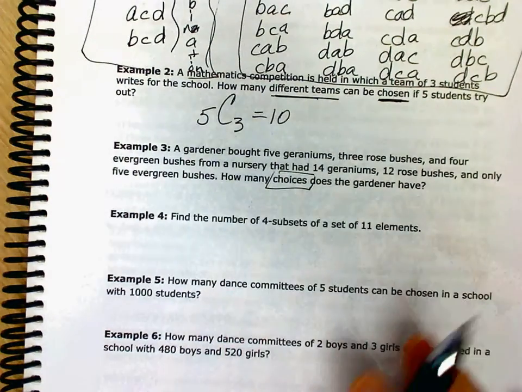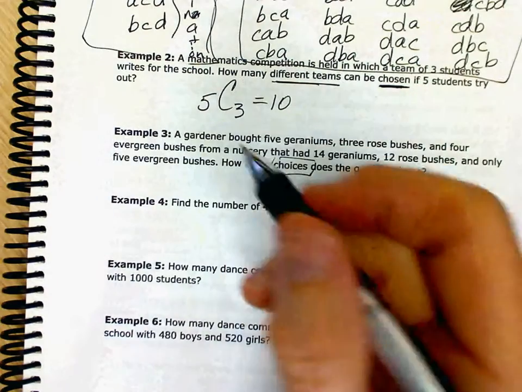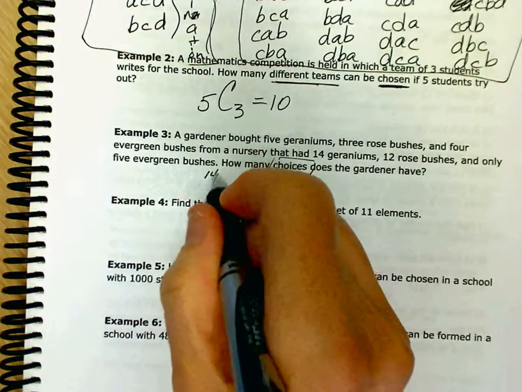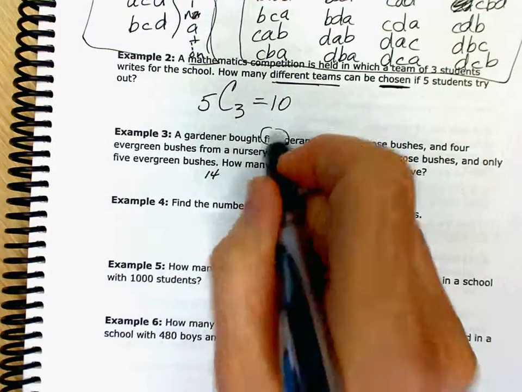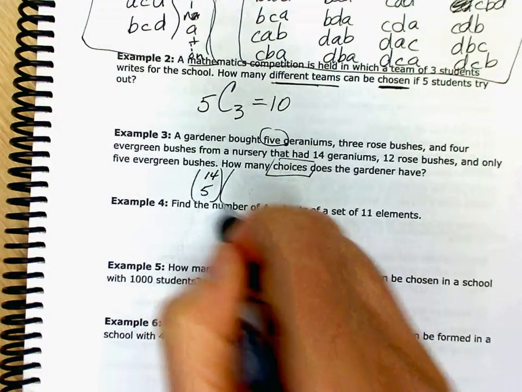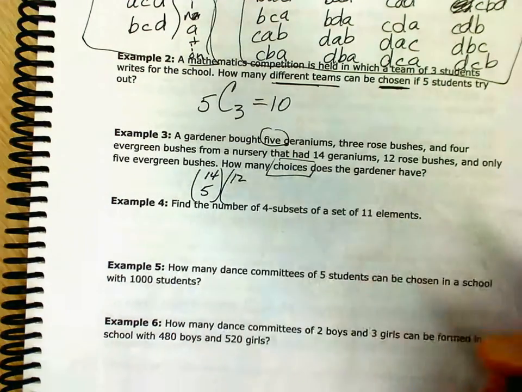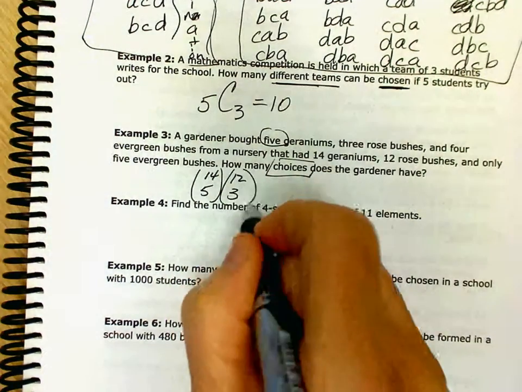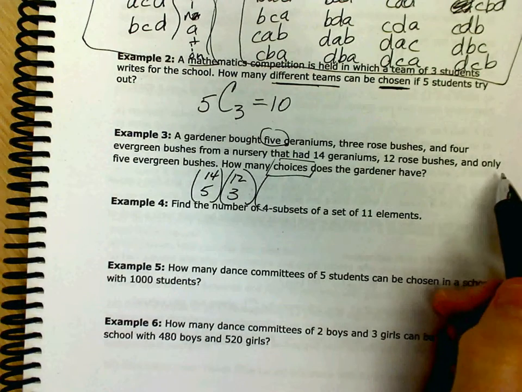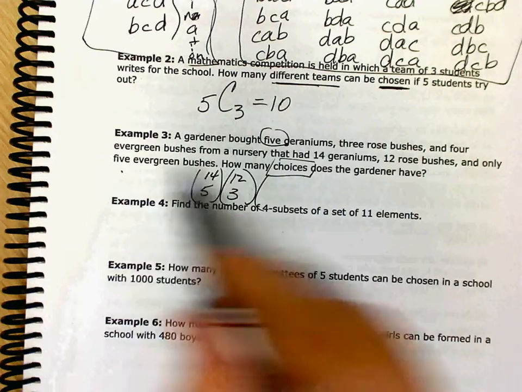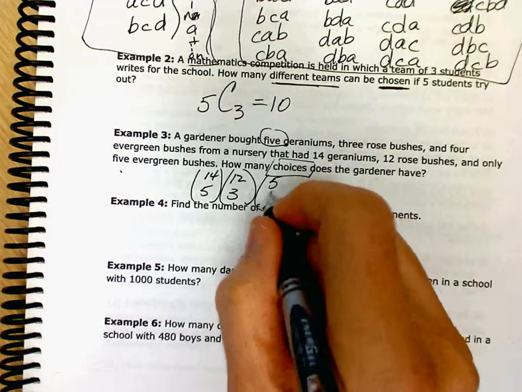Okay, so there are 14 geraniums to choose from, and we want 5. There are 12 rose bushes to choose from, and we want 3. And there are 5 evergreen bushes to choose from, and we want 4.